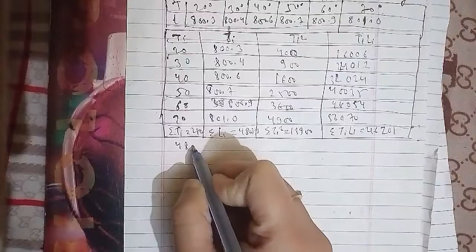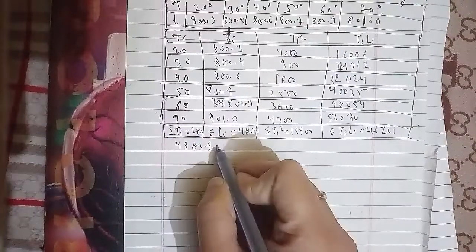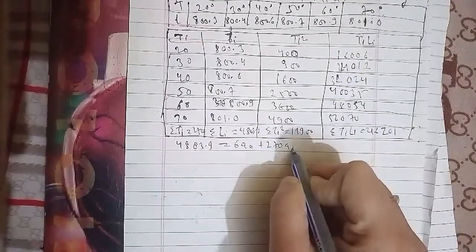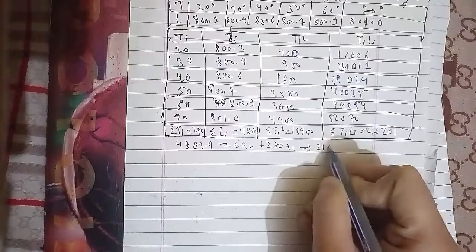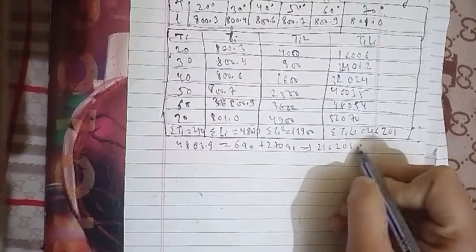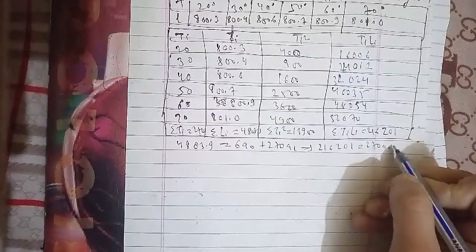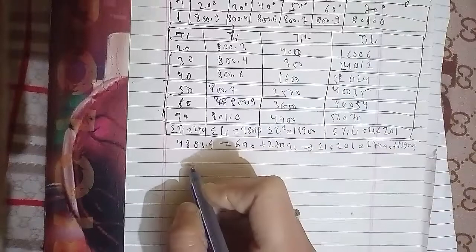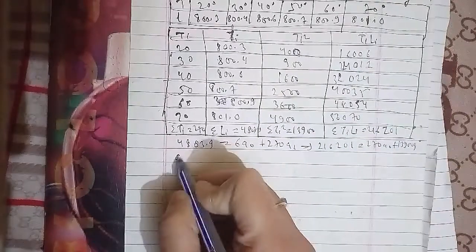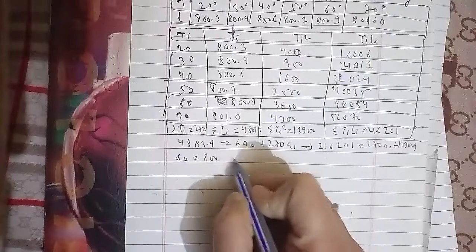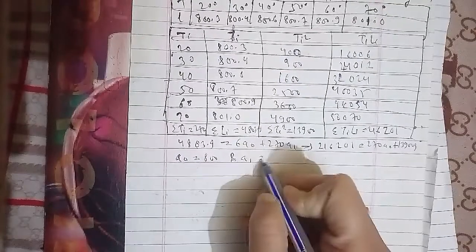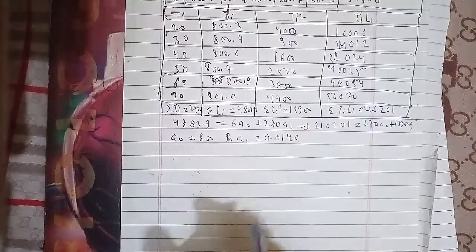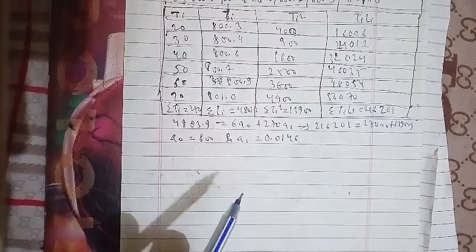It will be 4803.9 equals to 6A0 plus 270A1. Further it will be 216201 equals to 270A0 plus 13900A1. Solving the equation for A0 and A1 we will get A0 equals to 800 and A1 equals to 0.0146. So these are the best two values of A0 and A1 that we had found out.